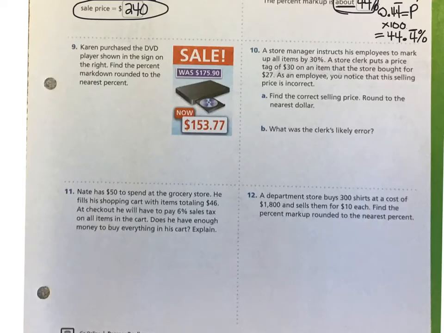Now I'd like for you to try question 11. Nate has $50 to spend at the grocery store. He fills his shopping cart with items totaling $46. At checkout, he will have to pay 6% sales tax on all the items in his cart. Does he have enough money to buy everything in his cart? Explain.